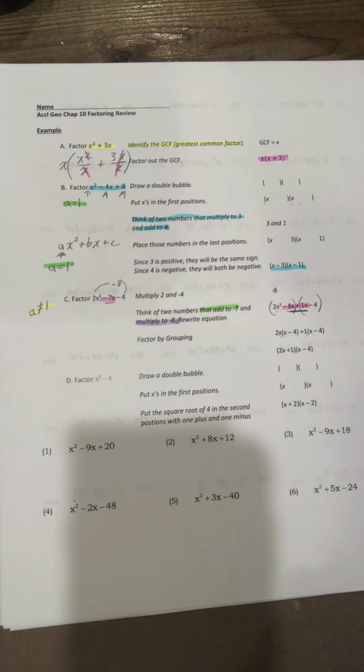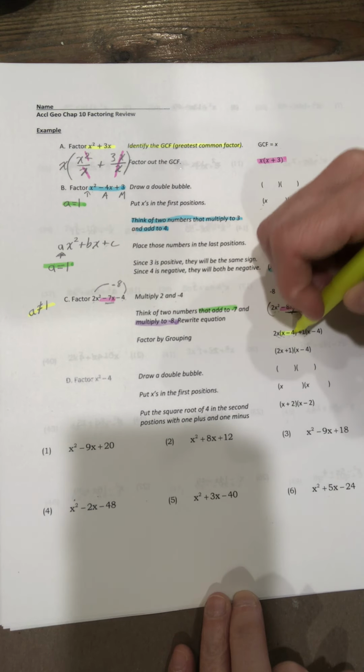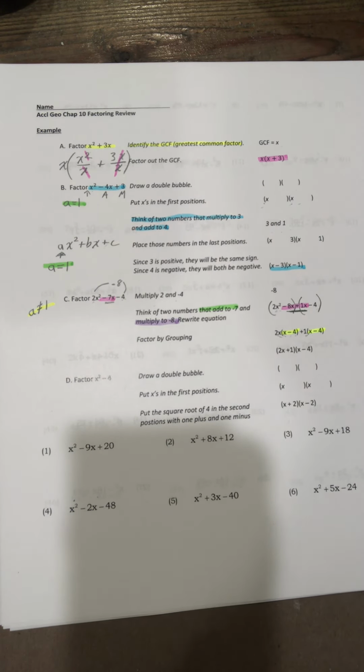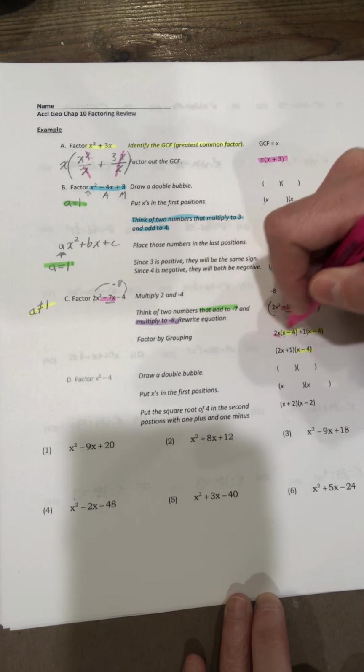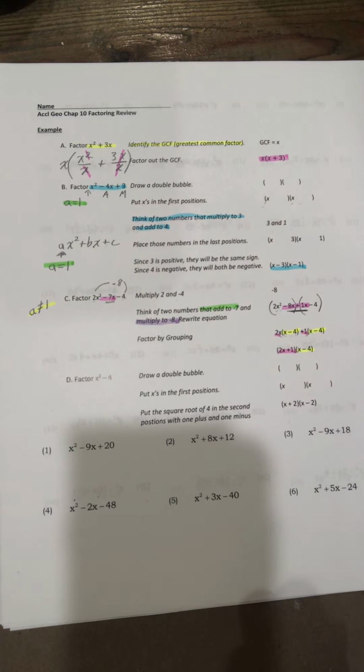Now, if you take a look at this, we now have a common binomial factor, meaning binomial means two terms. I have a common binomial factor that you can take out, and what remains is my 2x plus 1, my second factor. And that would be your final answer.